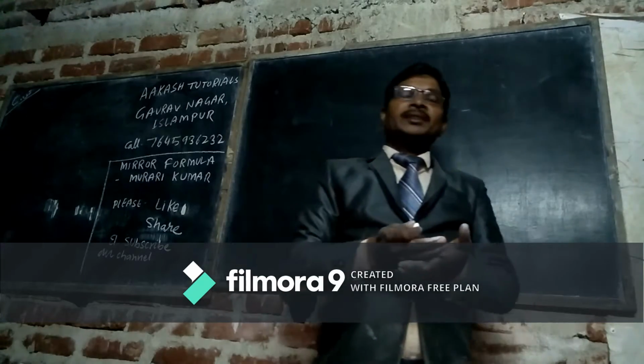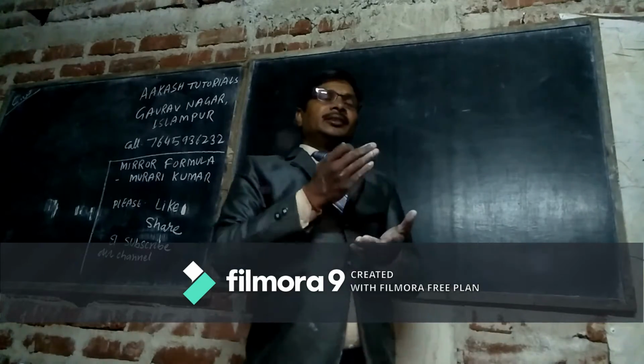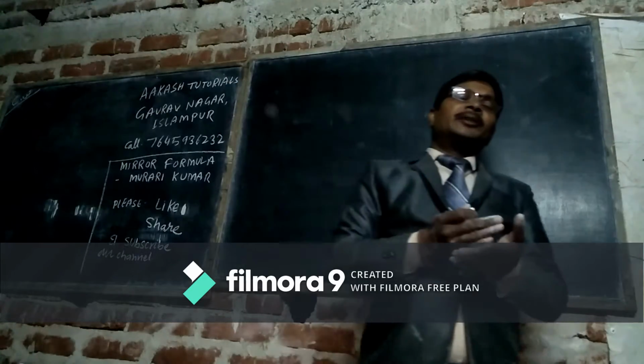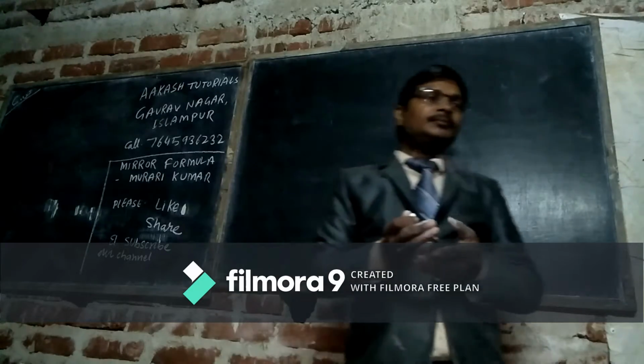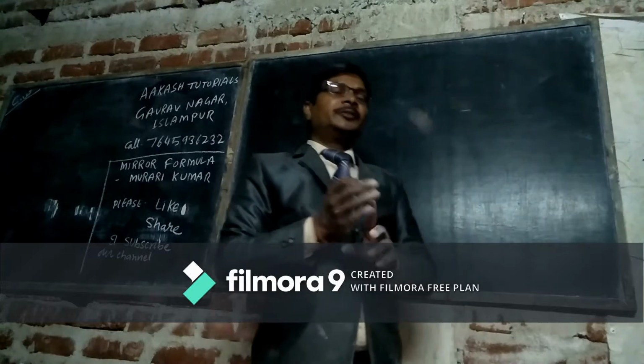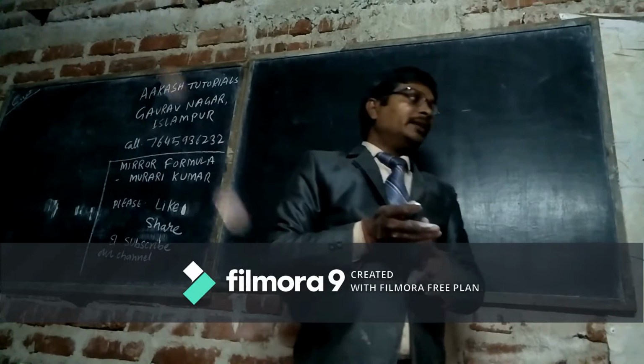There is a difference in the plus and minus sign, whereas the mirror formula says 1 upon v plus 1 upon u is equal to 1 upon f, the lens formula simply says 1 upon v minus 1 upon u is equal to 1 upon f. So here is the first chance where you may get confused or commit a mistake, that is, by putting plus instead of minus. First thing.